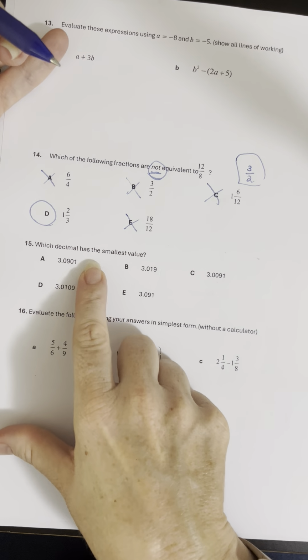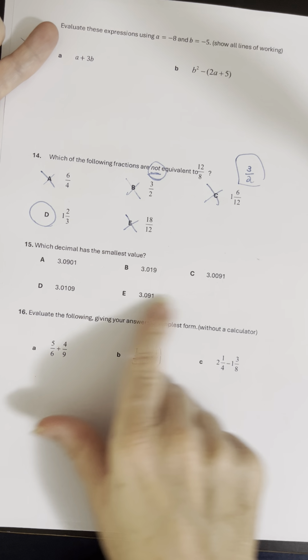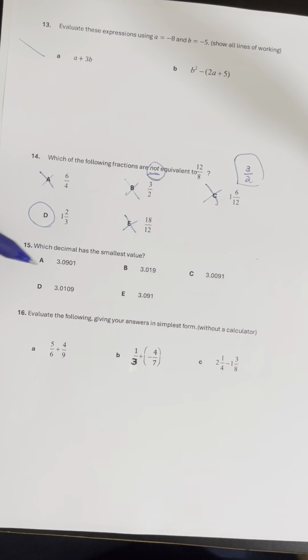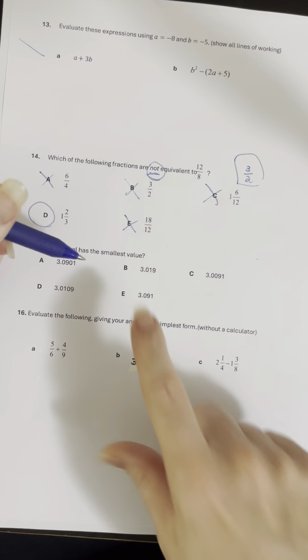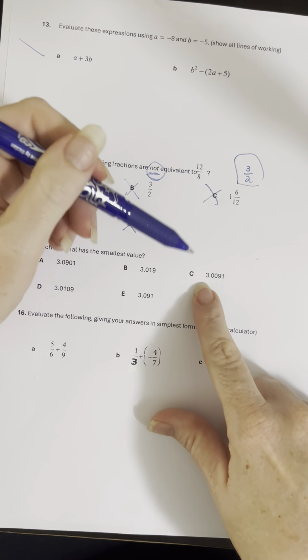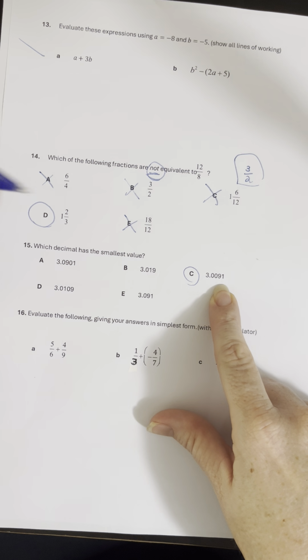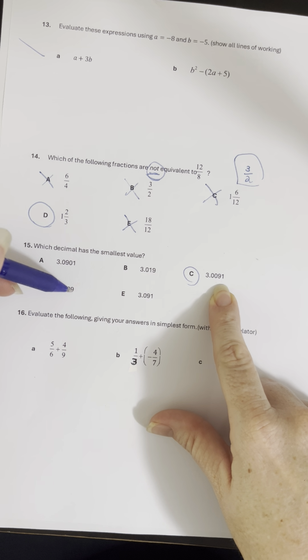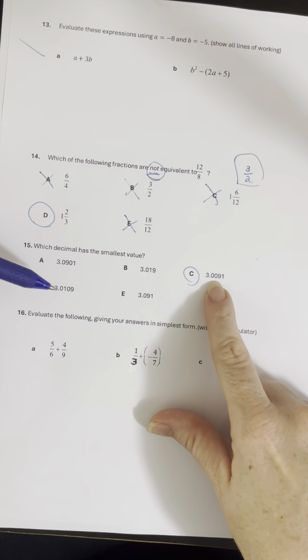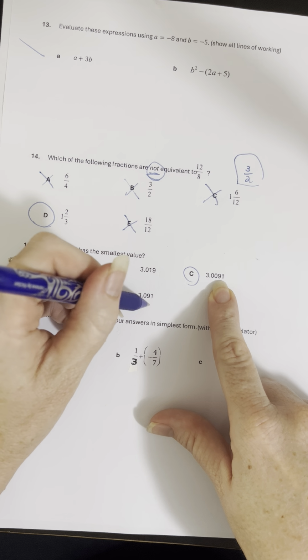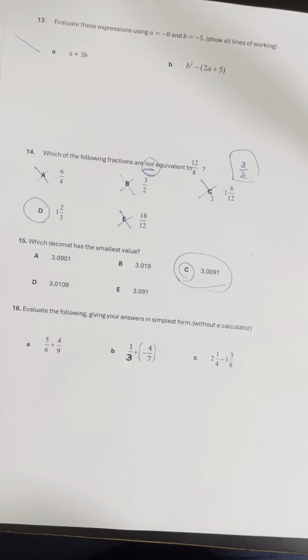Then we've got which decimal has the smallest value. So we're looking at each of these. This is 3.09, 3.01, so that one's going to be smaller than that one. Then we've got 3.00, so that one's going to be smaller again. 3.0109 is not going to be smaller than this 3.00, and 3.091, so that is our answer.